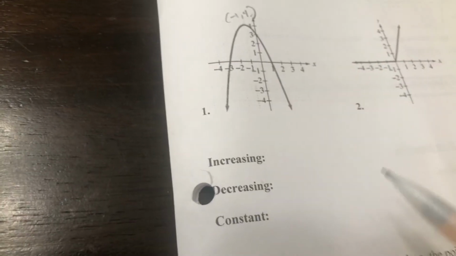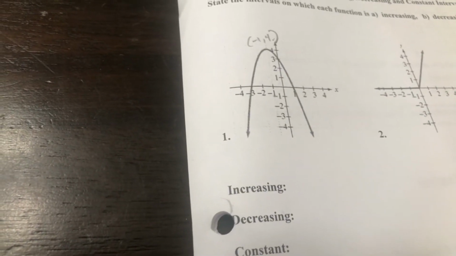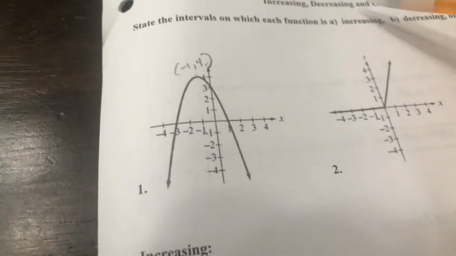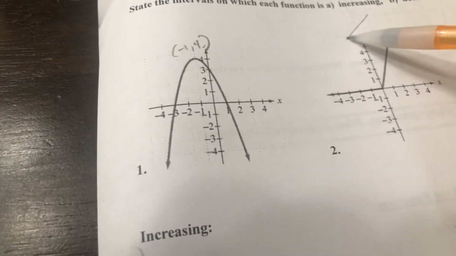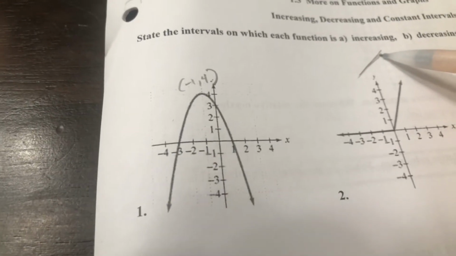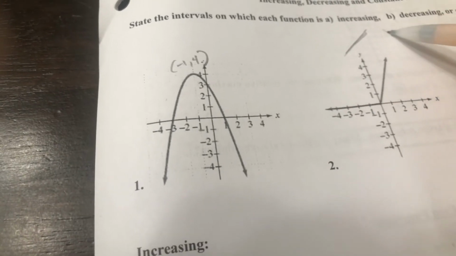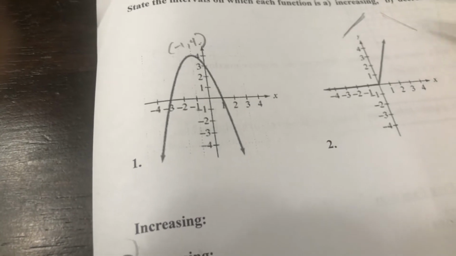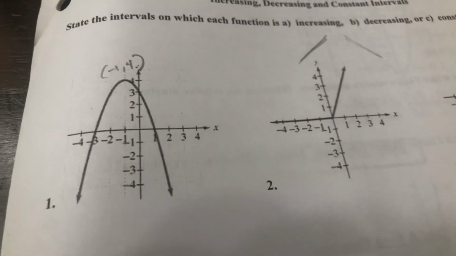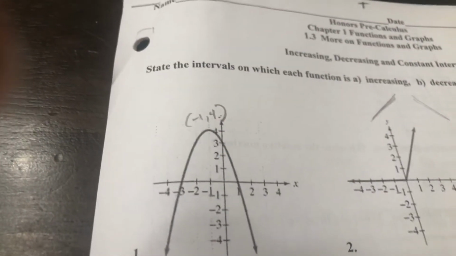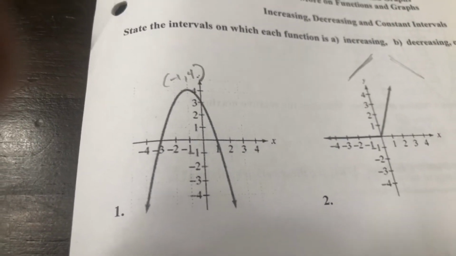So functions are increasing when the slopes are positive. Functions are decreasing when the slopes are negative. So hopefully you remember that when things lean to the right, that has a positive slope, and so therefore that function would be increasing. And when the line leans to the left, it has a negative slope.